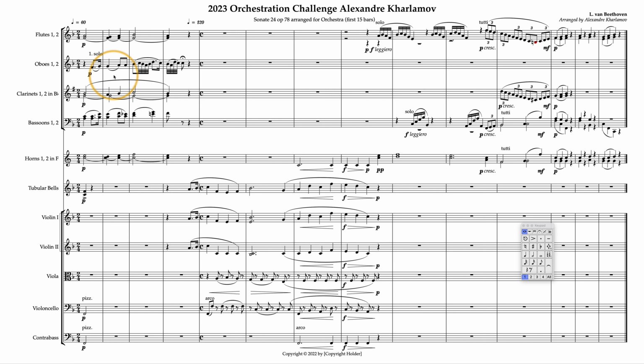Add a crescendo hairpin here. You could even put a fermata on this D, right? Da da da da da da da. Then a little diminuendo at the end. Da da da da da. I'm sorry, I can't sing. It's too early in the morning.